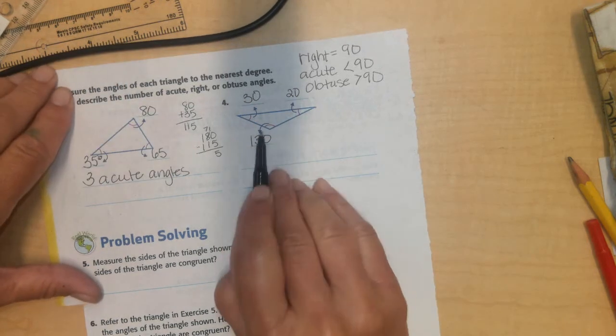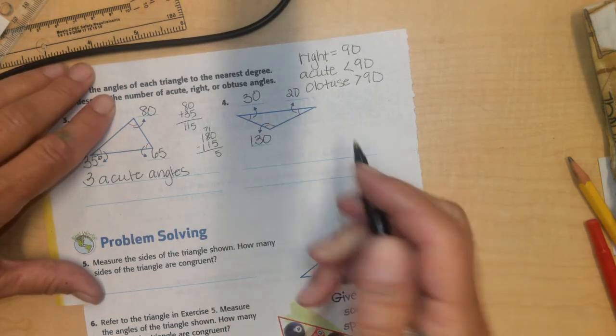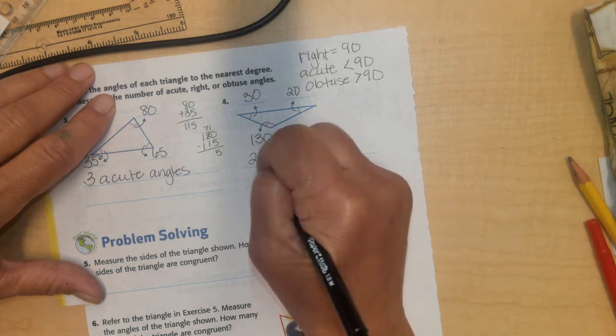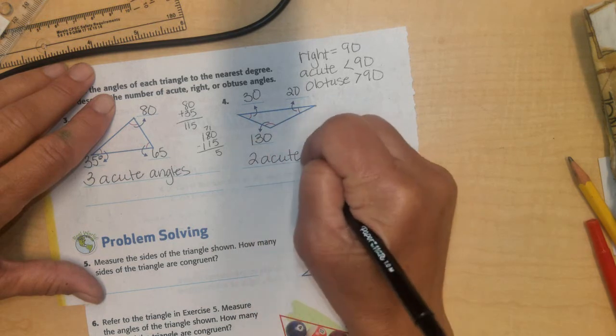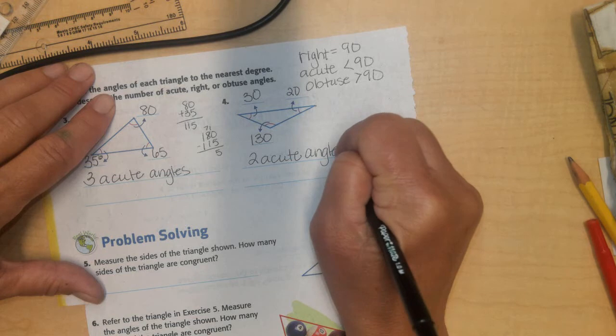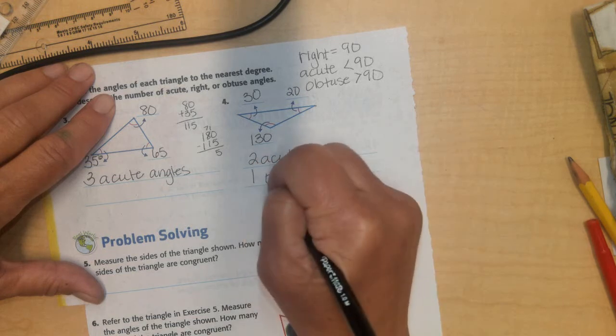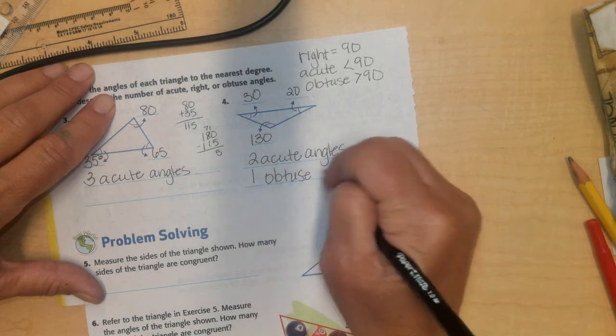And one thing I could say about this, it has 2 acute angles and 1 obtuse angle.